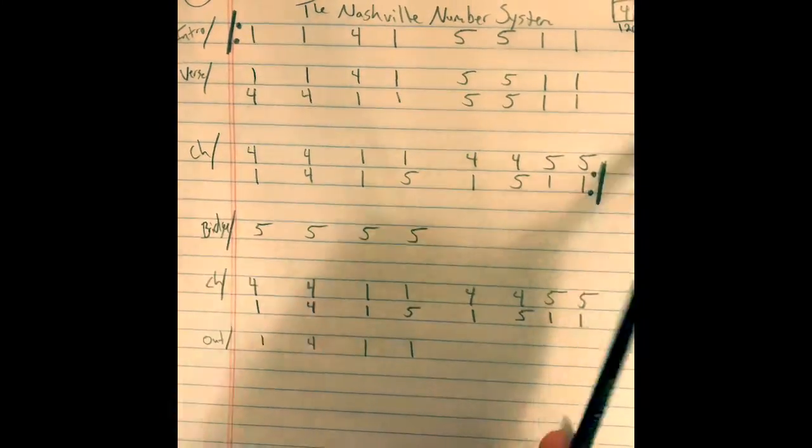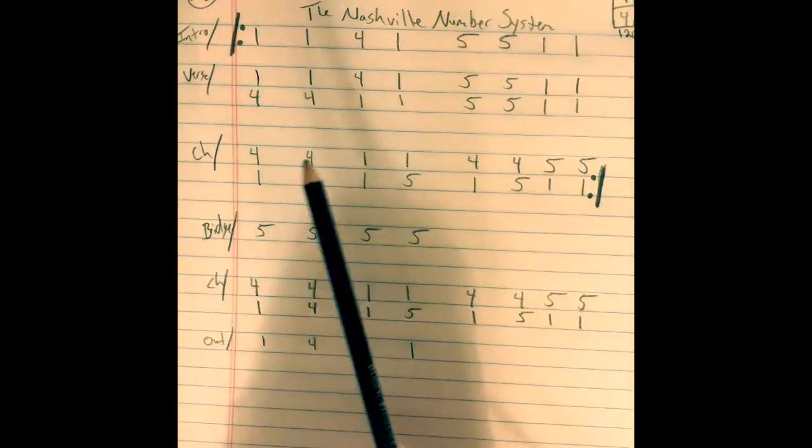3, 2, 3, 4, 4, 2, 3, 4, 1, 2, 3, 4. It just goes like that, right? There's no lag in the time. You see the repeat bar, go back to the repeat bar.